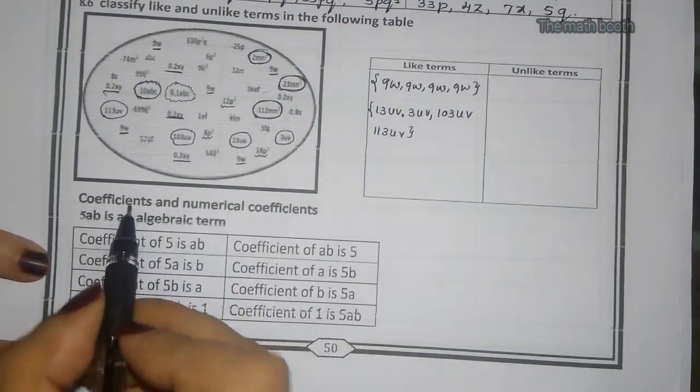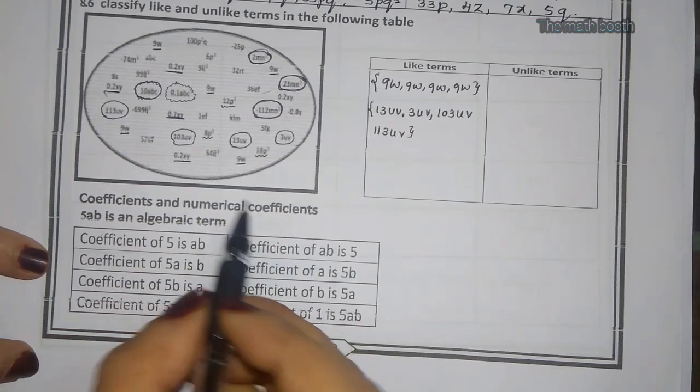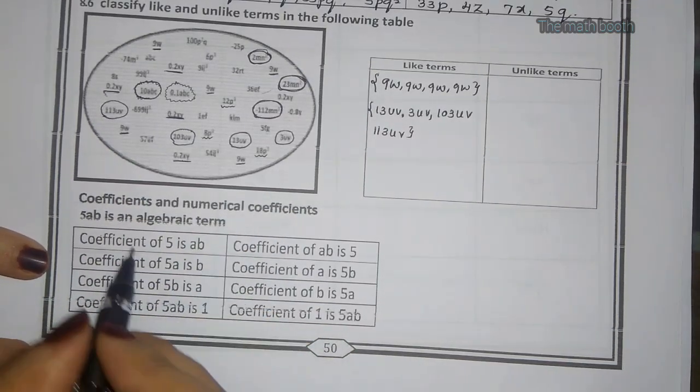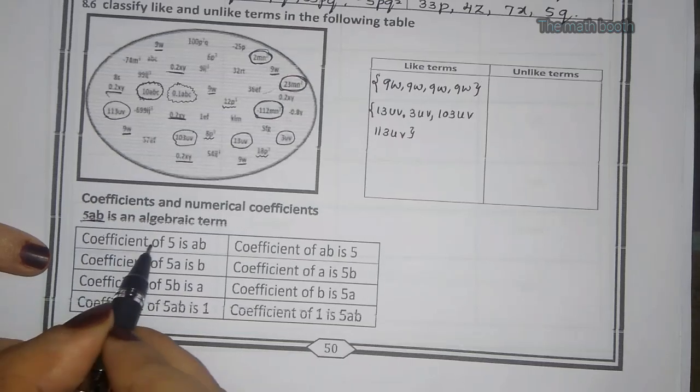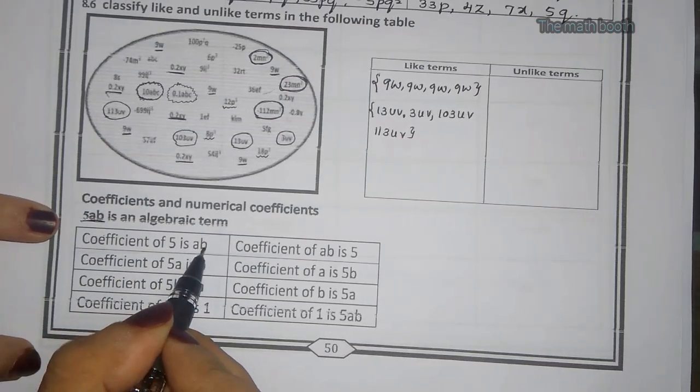Let us see here what is coefficient and numerical coefficient. 5ab is an algebraic term, okay. 5ab, coefficient of 5 is ab, yes.